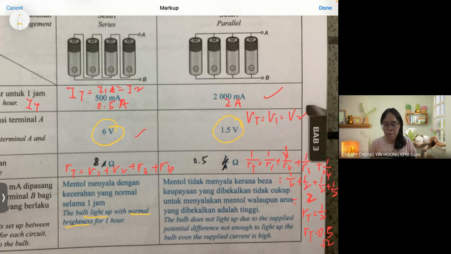So as a result, can the bulb light up or not? Cannot light up, because the potential difference is not enough to light up the bulb, even though the supply current is high. So we mostly have to look at the voltage. The voltage must be sufficient for the electrical devices to function, because voltage is what pushes the charges across the circuit. Without voltage to push, it is not able to make the circuit completed.